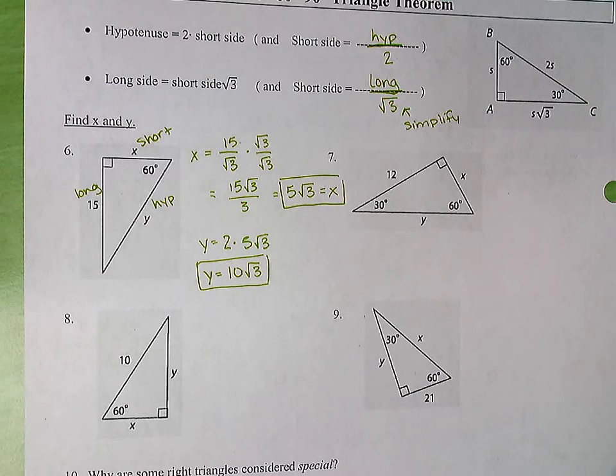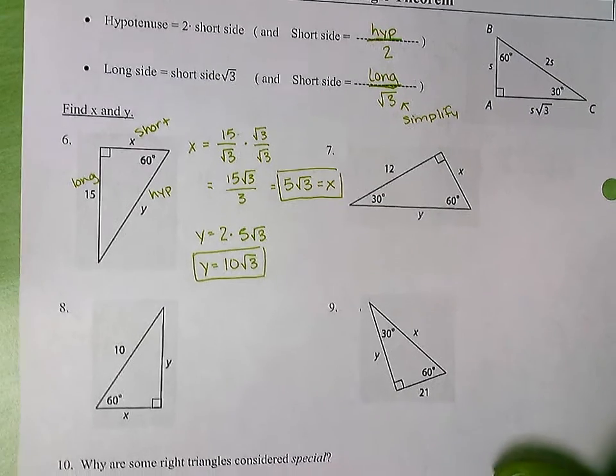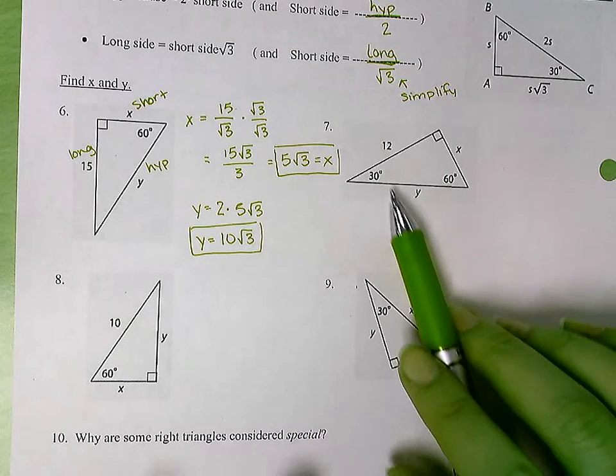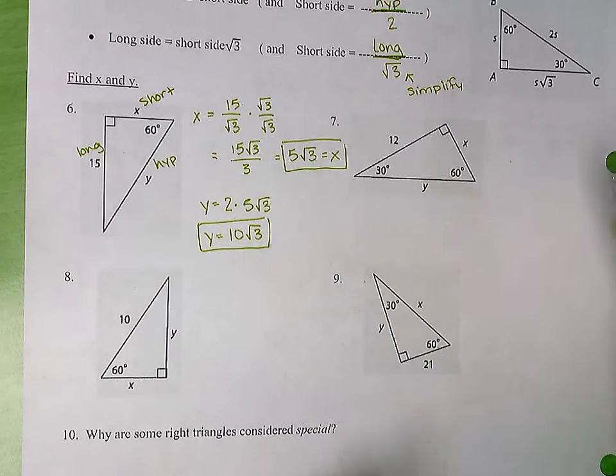Skip down to number 10. No, I'm going to do one more. We're running a little off schedule. No, we're not. All right, number 7. We're going to do the same process.